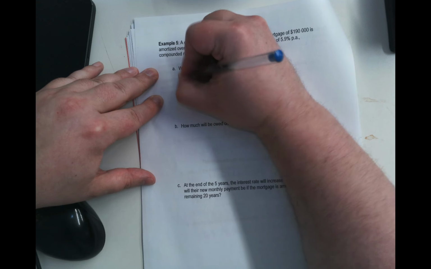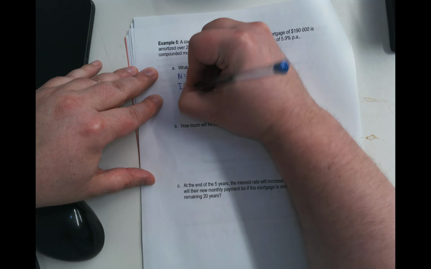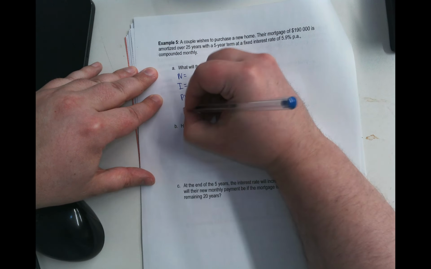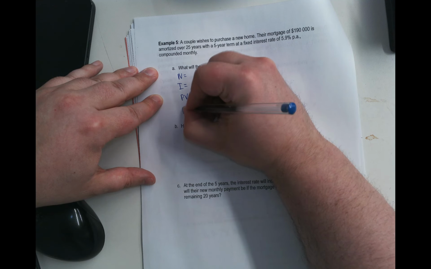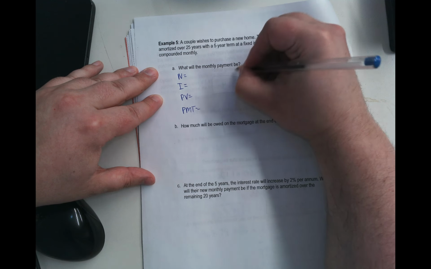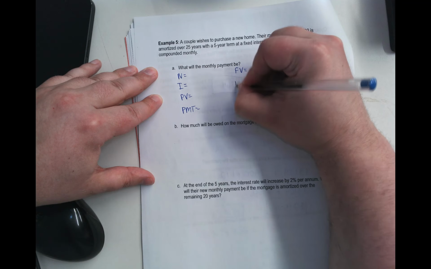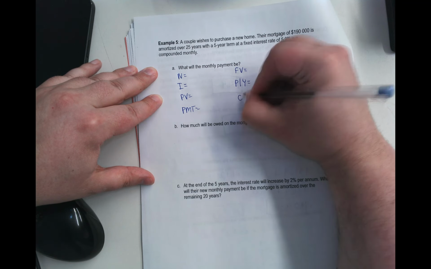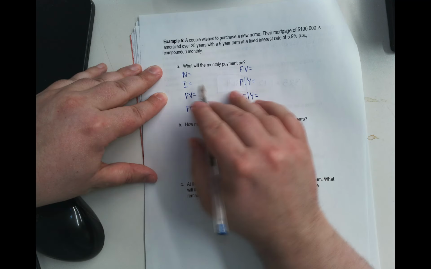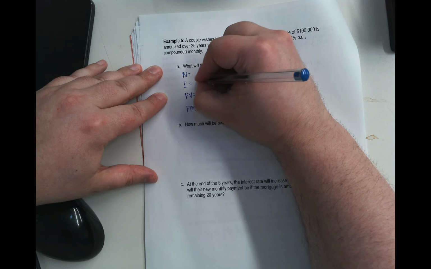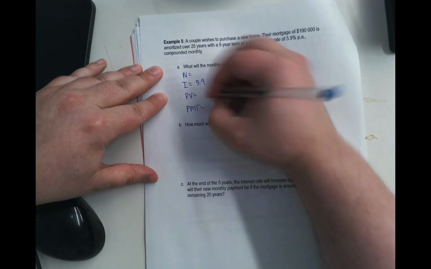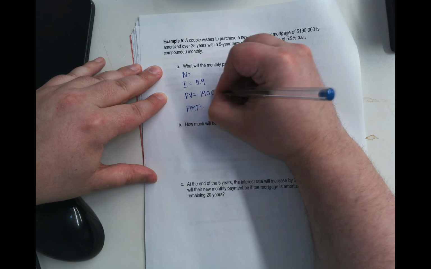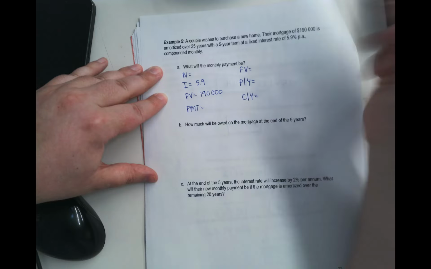Again, we're talking about compounding, so this is a financial calculator question, and we need to figure out what the monthly payments are going to be. So I'm going to write down my 7 things here. Interest rate, 5.9%. Present value, $190,000. In this case, there is no talk of a down payment.